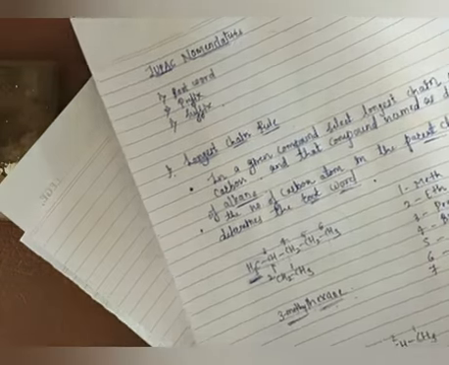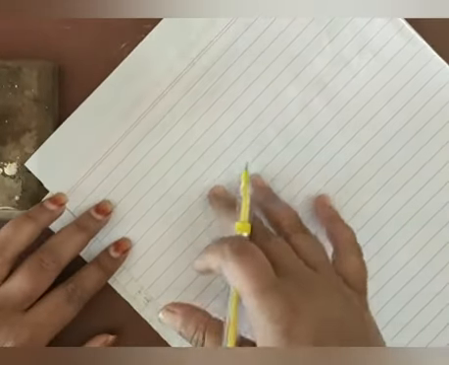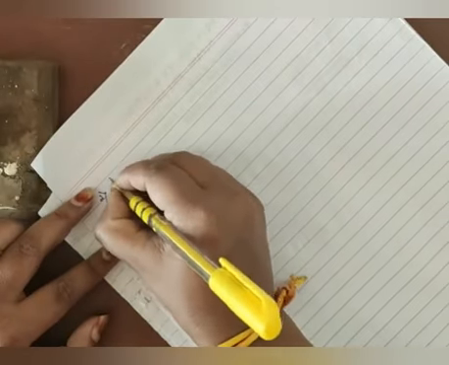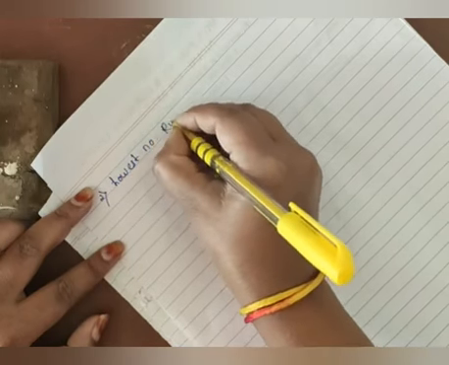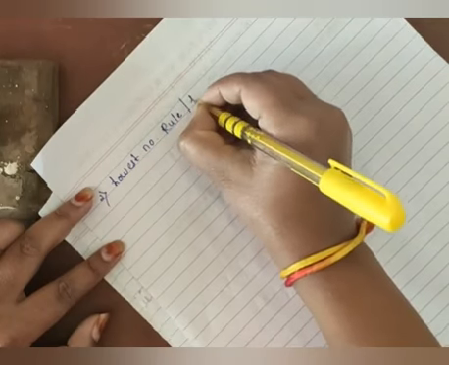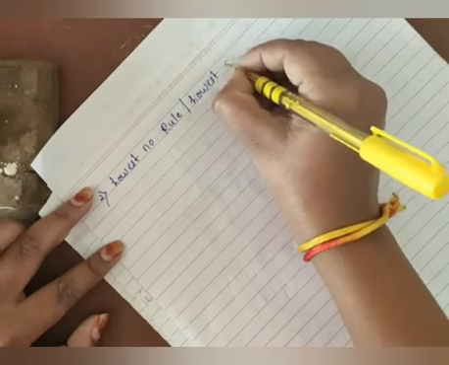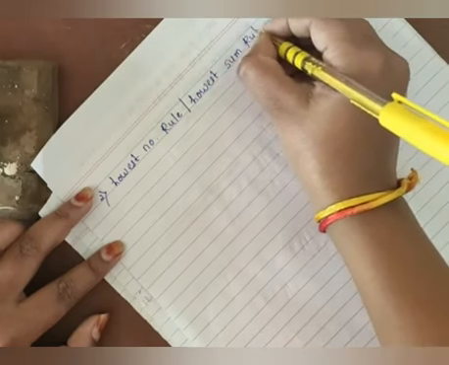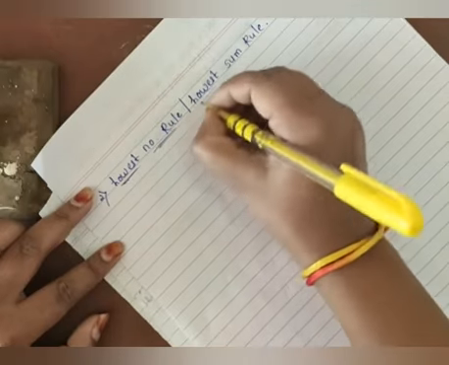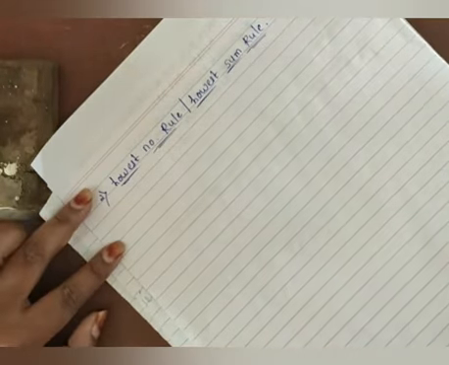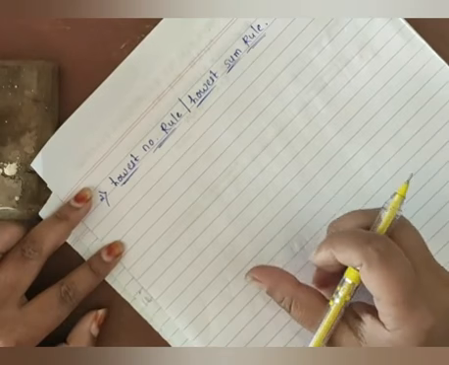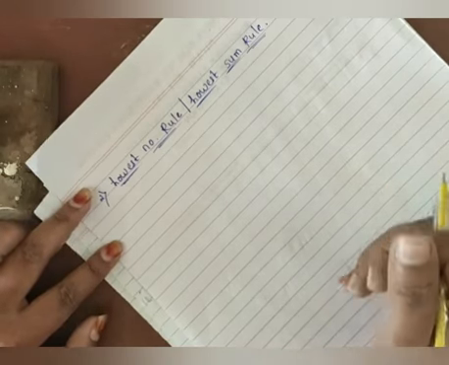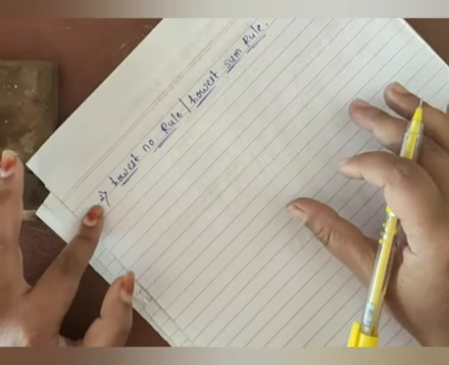Now we'll move towards the second rule, that is the lowest number rule or the lowest sum rule. Using this rule, first, if the parent chain is present, in that parent chain you have to number the carbon atoms in such a way that the carbon carrying the functional group gets the lowest number.